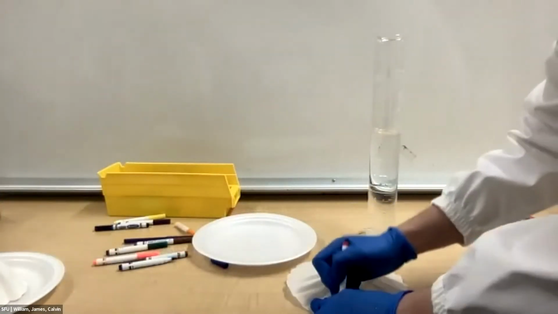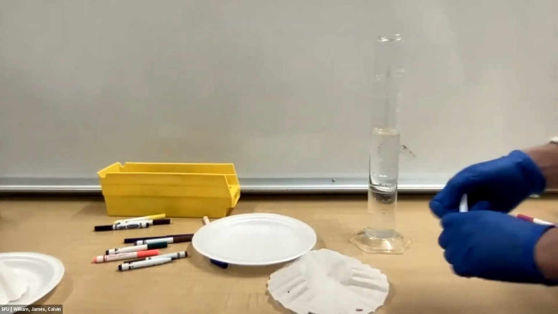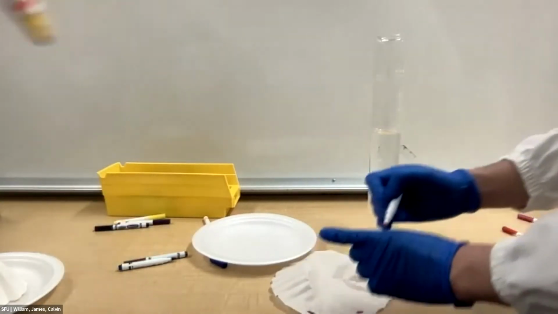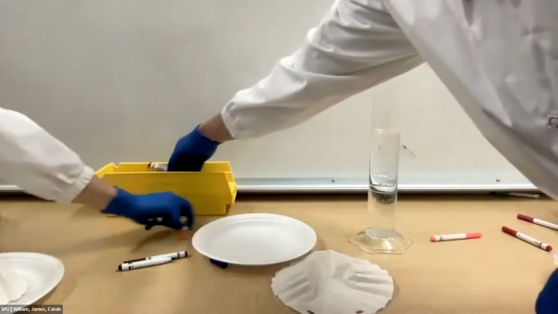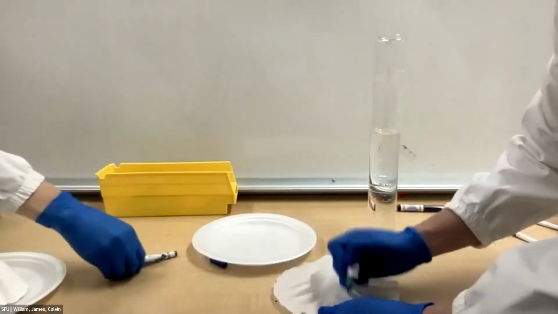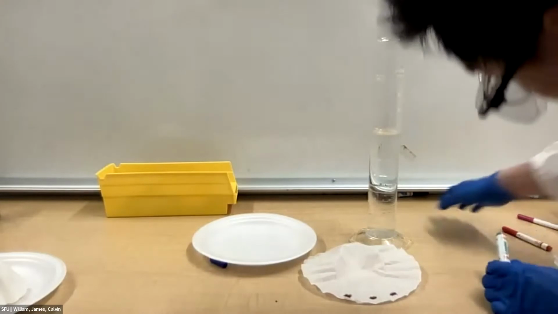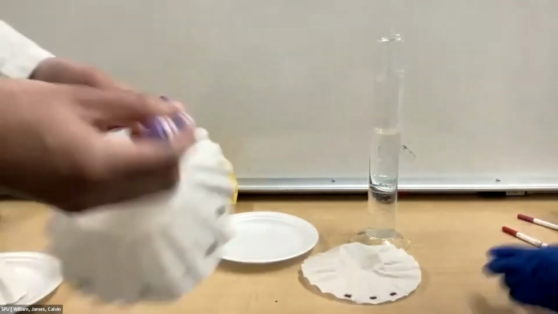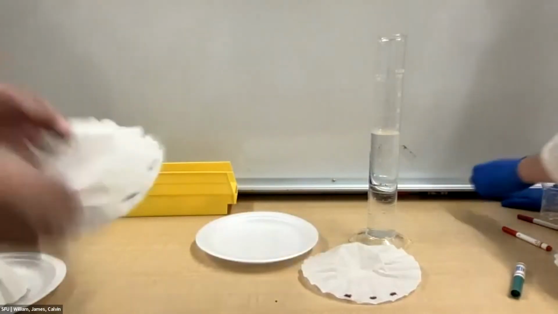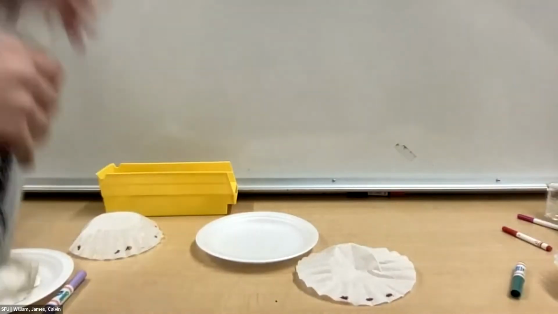So we're all going to do one here, just to show you that we can separate these colors all back out later. Okay, and we're just going to be using water to help do the separation. It doesn't have to be every single dot, but as you can see, I have a mixture of colors here. Okay. And what you're going to do is fill the plate with some water.